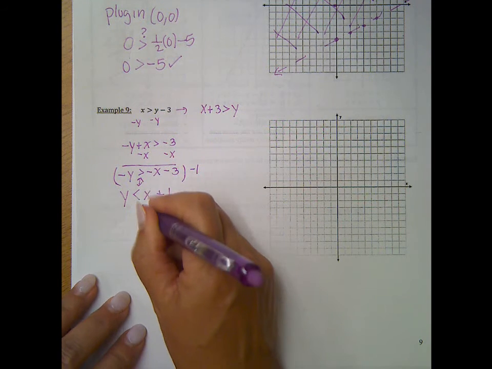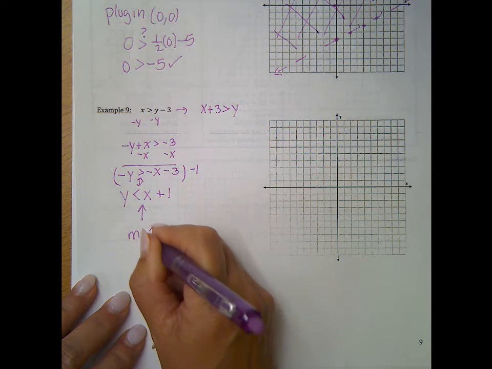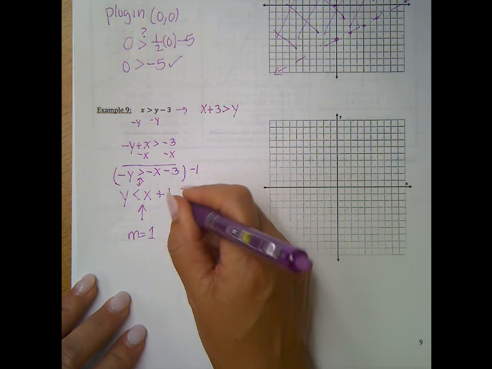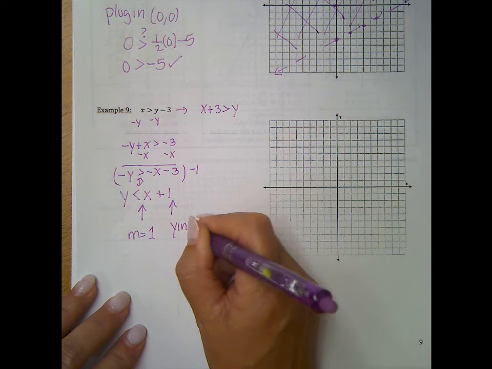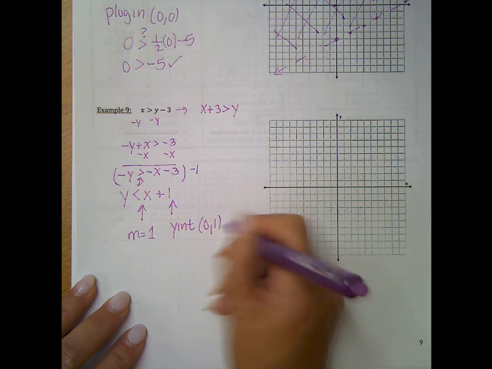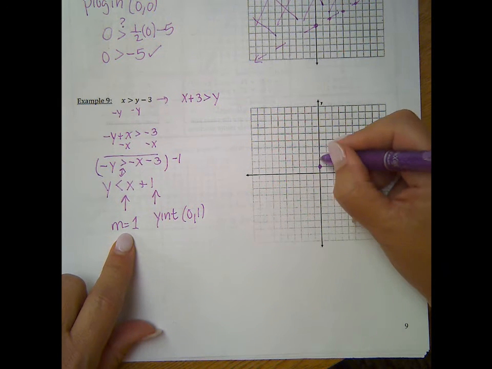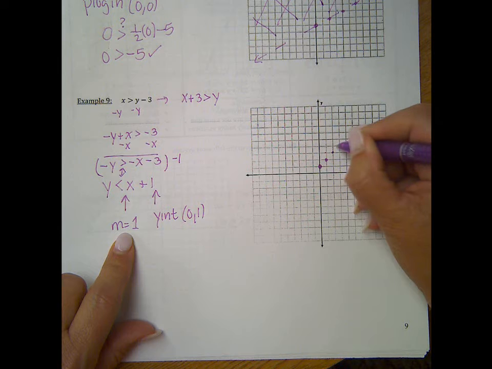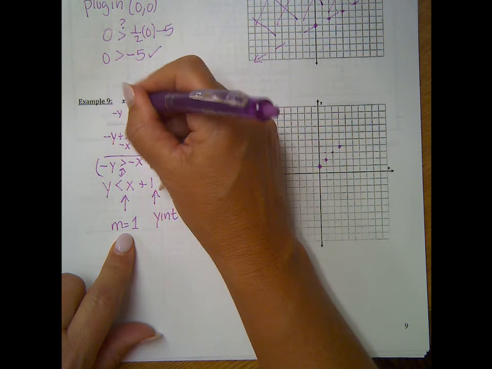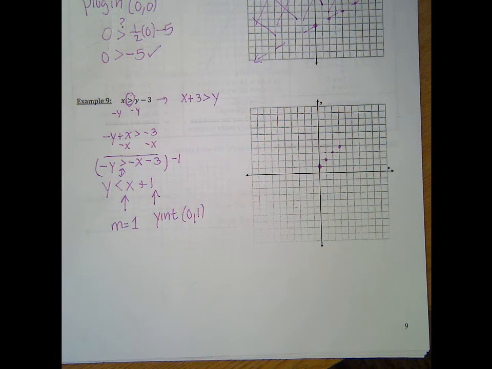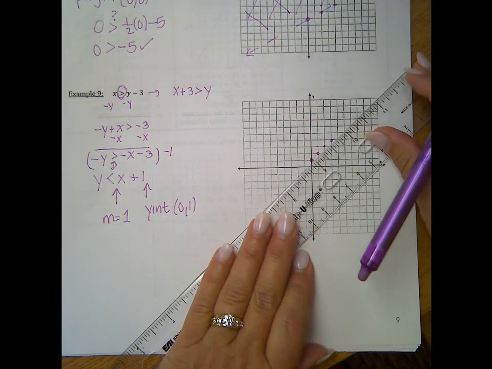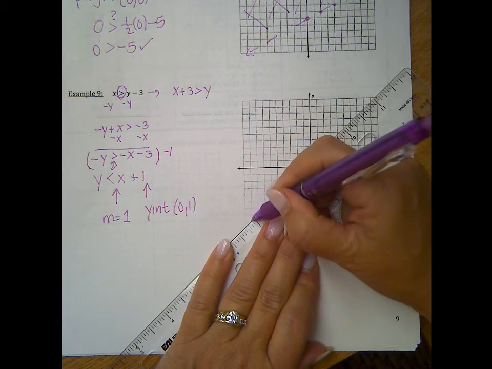So the slope is 1, the number in front of x, and the y-intercept is also 1, (0, 1). So we're going to start with that y-intercept (0, 1). We're going to use the slope, up 1 over 1, up 1 over 1, up 1 over 1. Decide if it's dotted or solid. It is dotted because it's not equal to. So I'm going to use my ruler and dot that line.